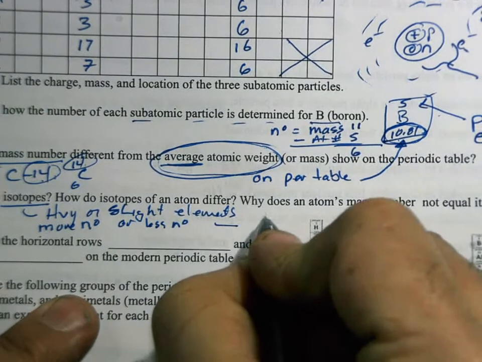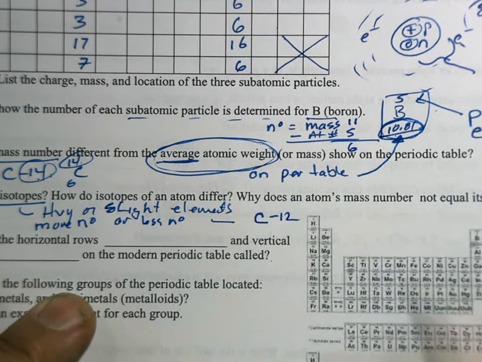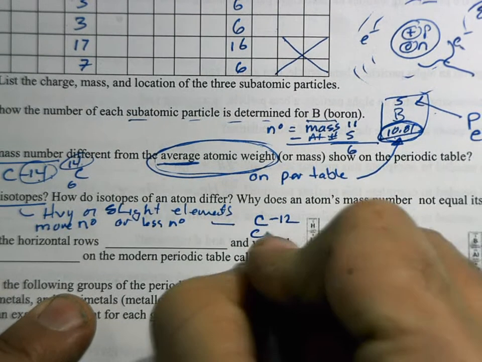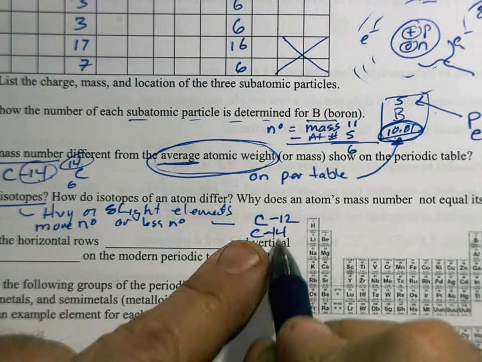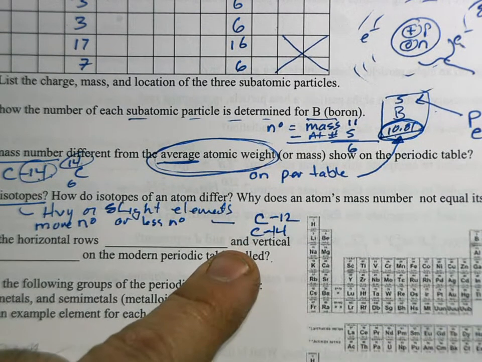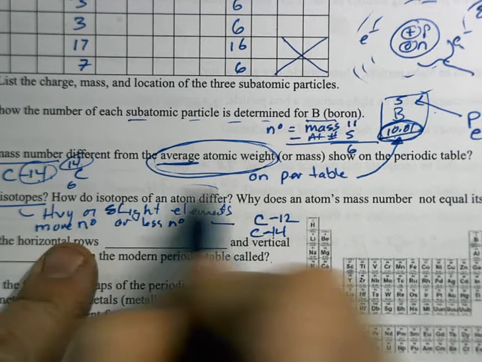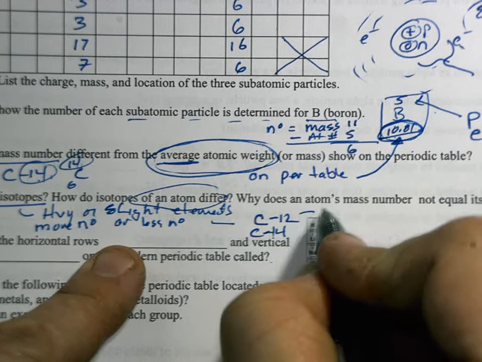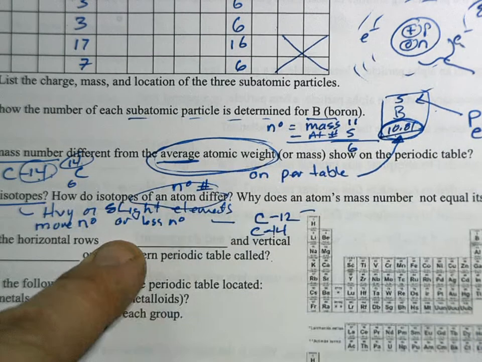The most common isotope of carbon is carbon-12, the one that has 6 neutrons in it. But there's also carbon-14, a slightly heavier version that has 2 more neutrons, and we can use those in radioactive dating. So the way that isotopes differ is the number of neutrons. It's the neutron number.